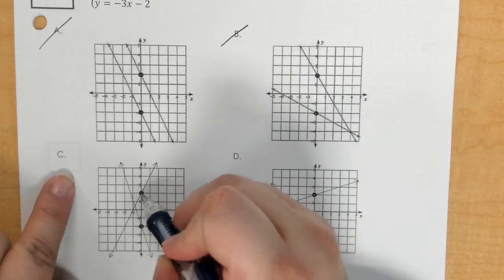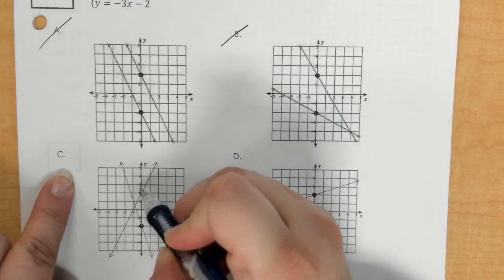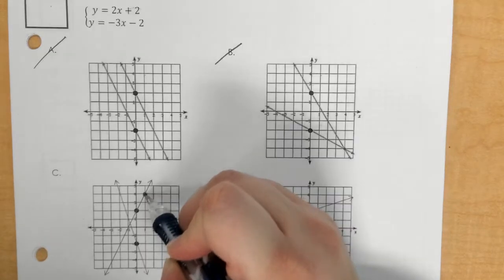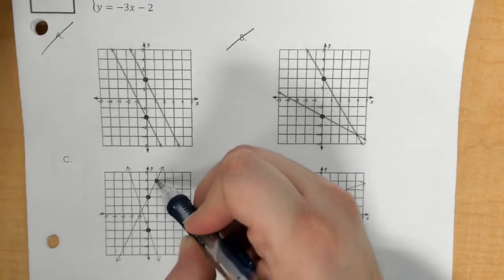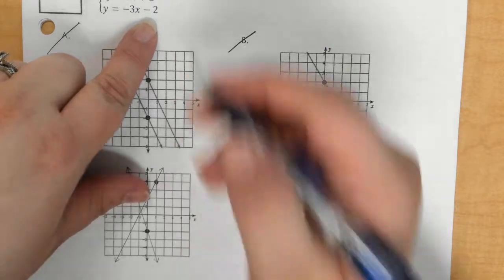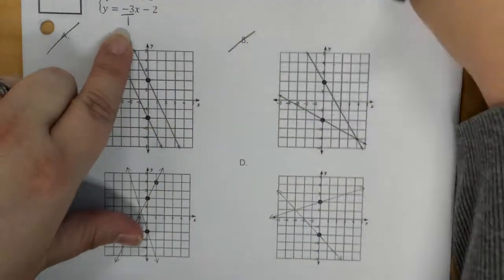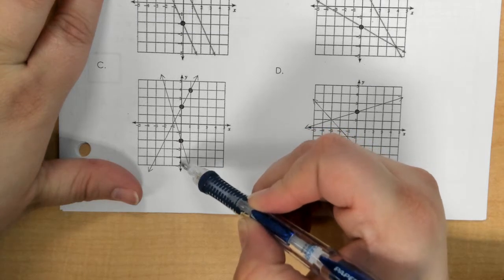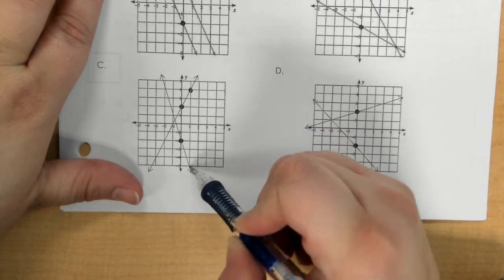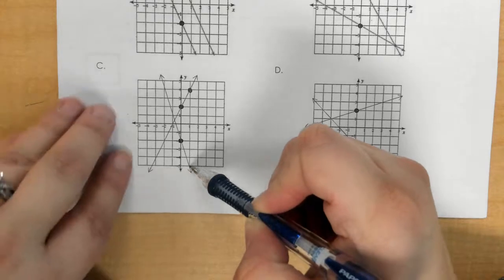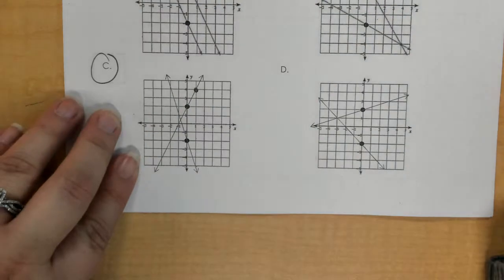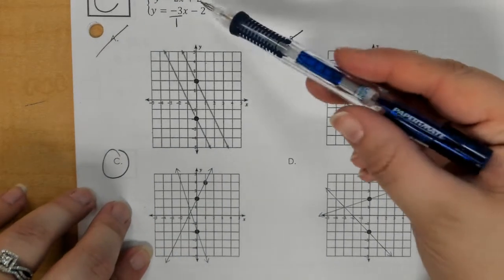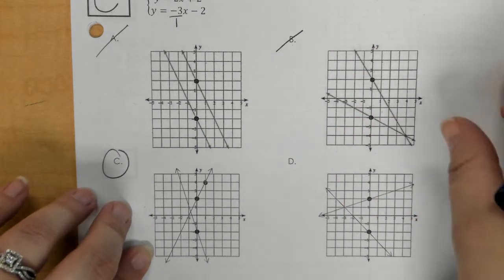C, we have 2, up 2, right 1. So that is the correct line. Let's try the second equation. So the second equation says start at negative 2, but go down 3, right 1. So starting at negative 2, go down 3, right 1. And so we see we're on that line as well. So it has to be C. Okay? So 2C. And I just matched the graphs with the lines on the graph.